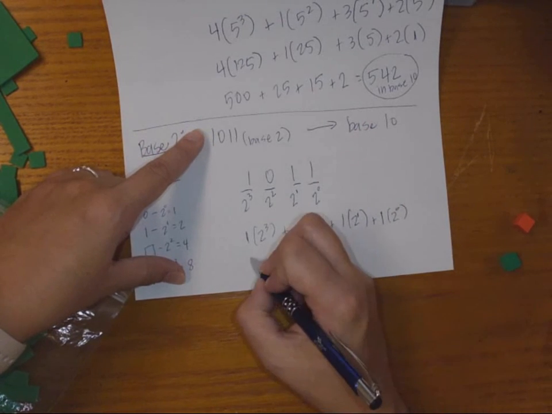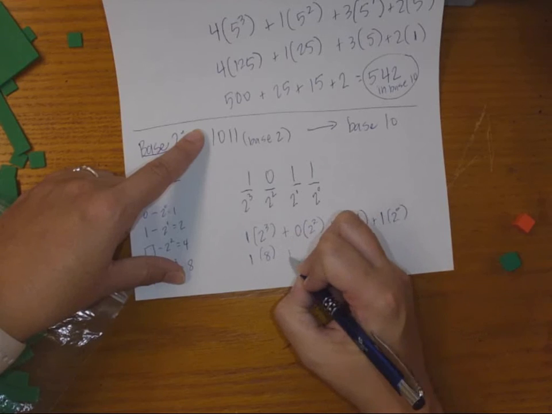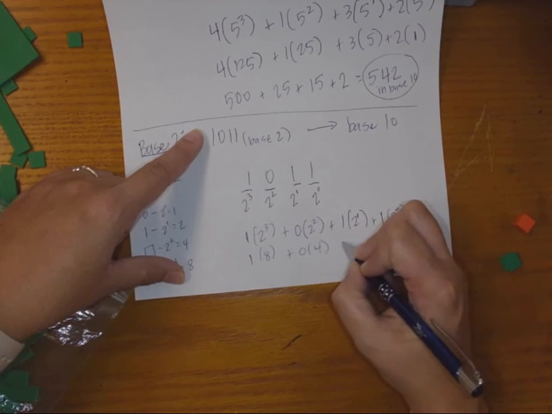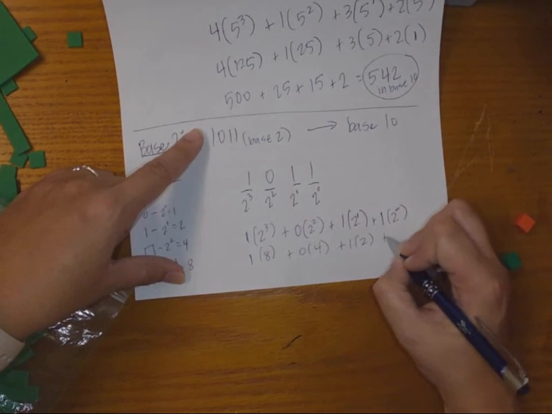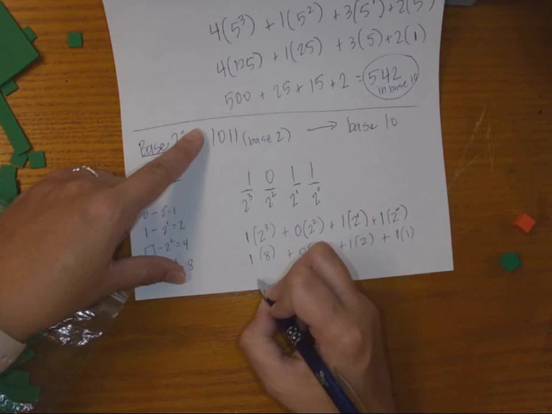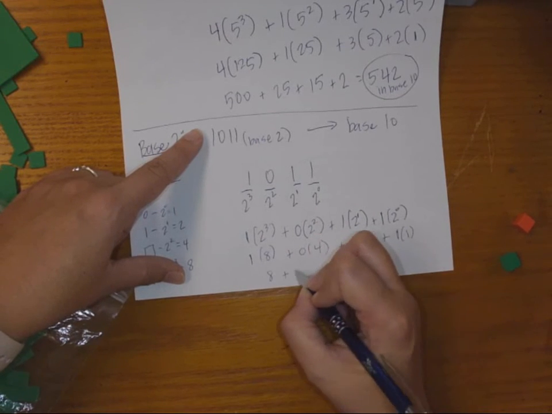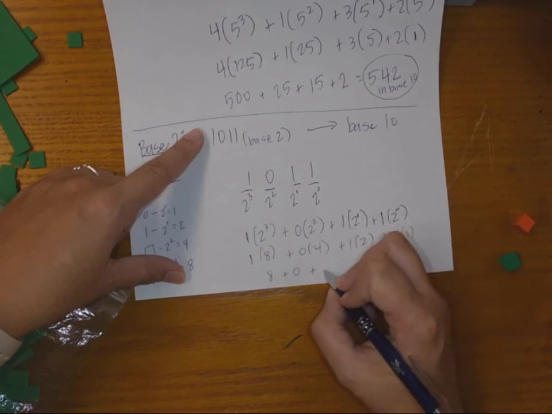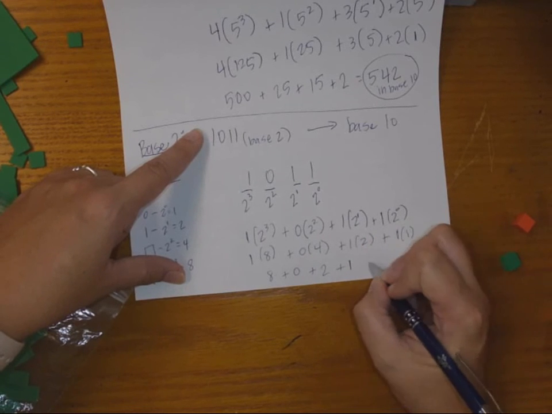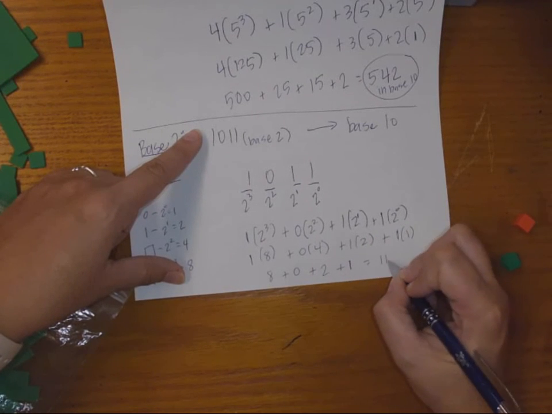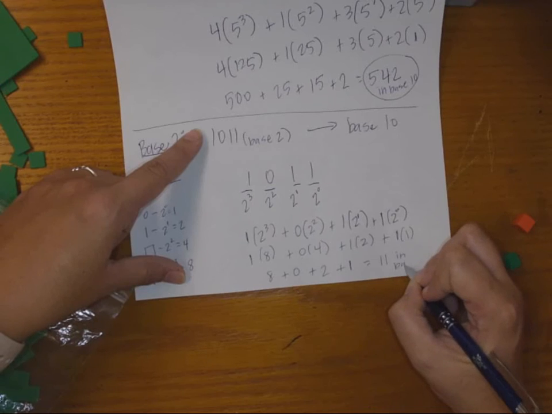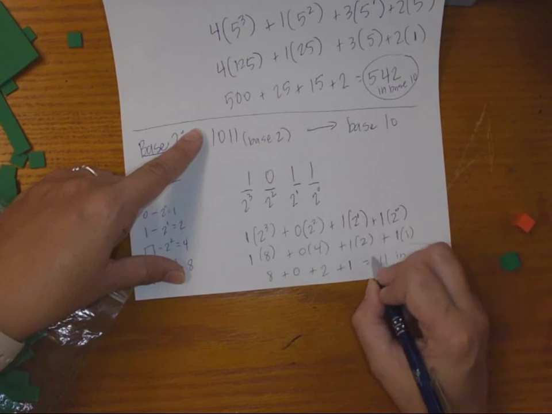I can work that out now. 1 times 8 plus 0 times 4 plus 1 times 2 plus 1 times 1. 1 times 8 is 8, 0 times 4 is 0, 1 times 2 is 2, 1 times 1 is 1, and 8 plus 2 plus 1 is the number 11 in base 10.